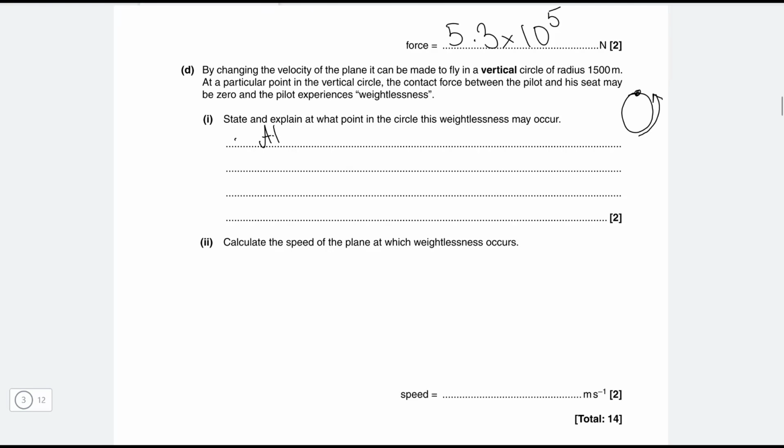So it will occur at the top of the circle, and the reason for that is because at that point the centripetal force F is fully provided by the weight.